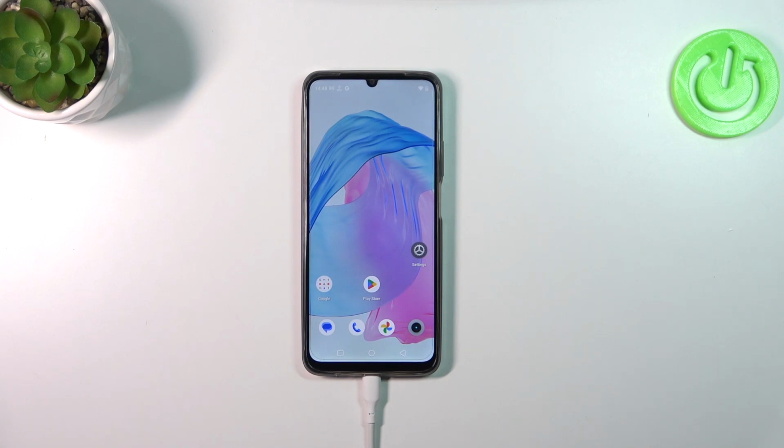Hi everyone, in front of me I've got Realme C51 and let me share with you how to change video resolution on this device.